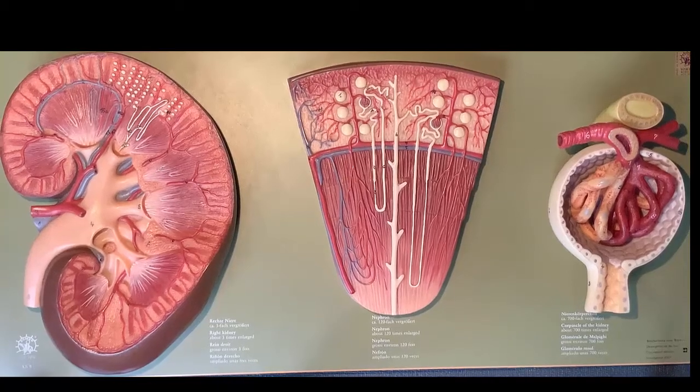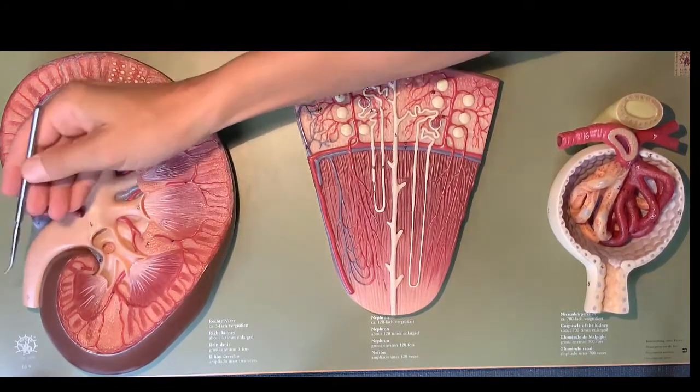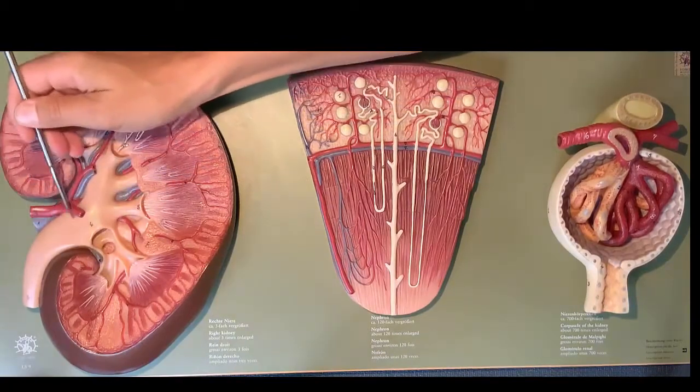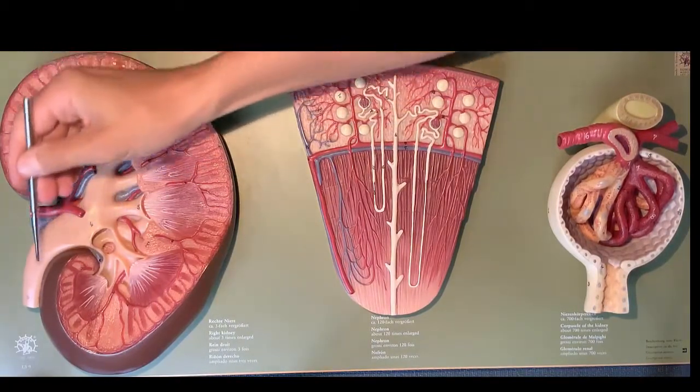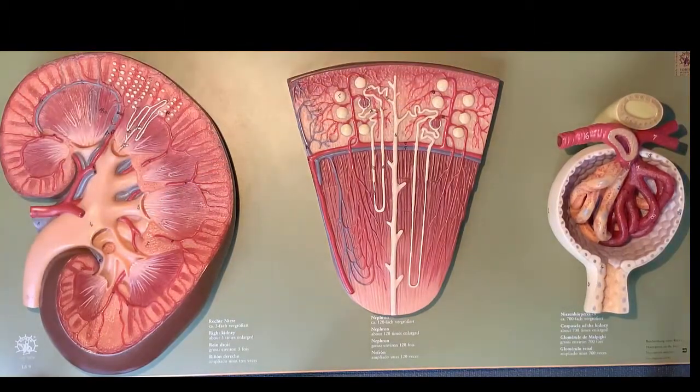The next structure on your word list to identify is the ureter. We see the beginning of the ureter over here, on this kidney model. So the renal pelvis, as it tapers, becomes the ureter. The ureter is a long muscular tube that is going to carry the urine that was produced in the kidney down to a holding reservoir, which is the urinary bladder.